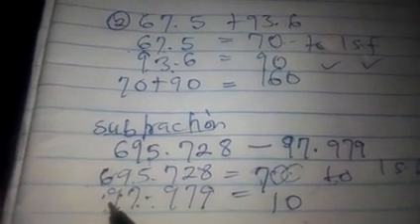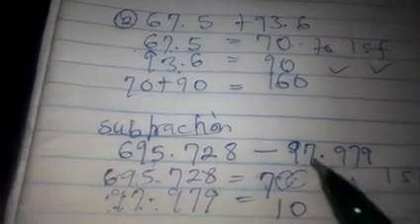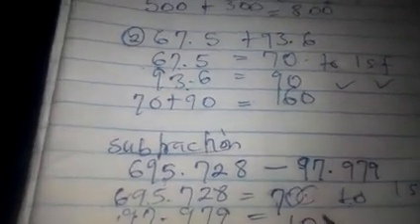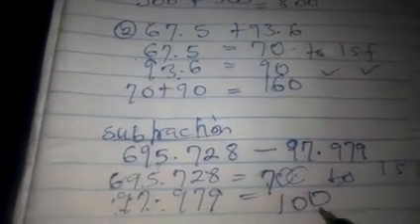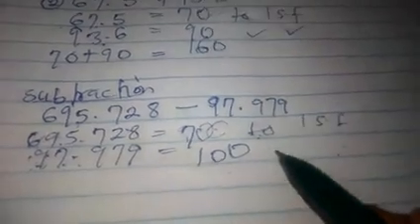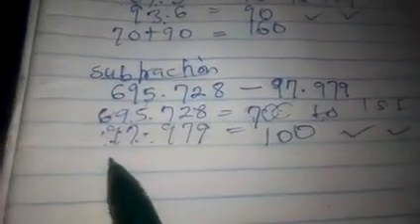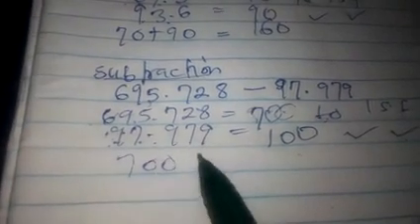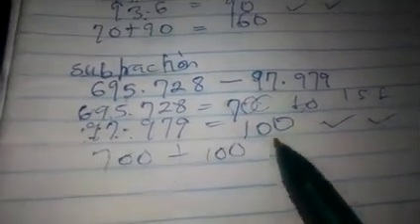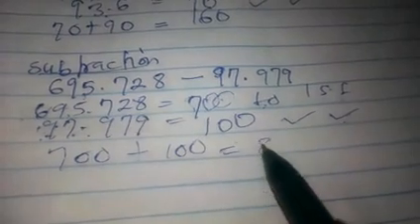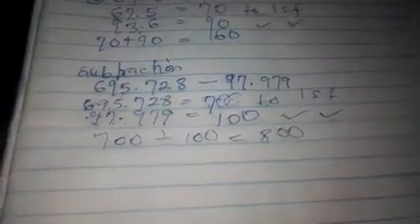This one becomes 10. This one turns to 0. That is the 0 I'm about writing now. So it is now 0. So to the same thing, first significant figure. Now if you add these two, you have 700 plus 100. At the end of the day, your answer is 800.